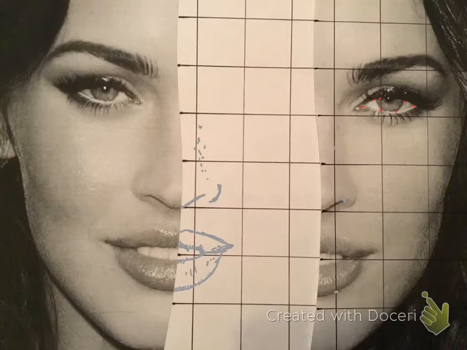So when I do that, what I try to do is look at where it's located on the grid. So this edge of the white starts right about there.